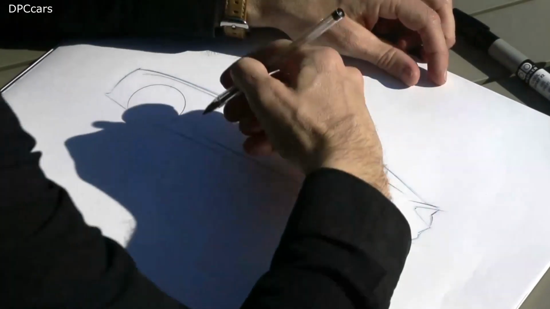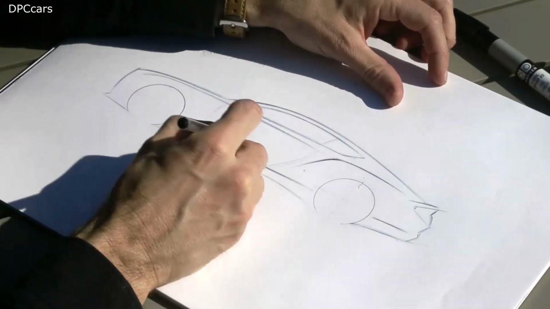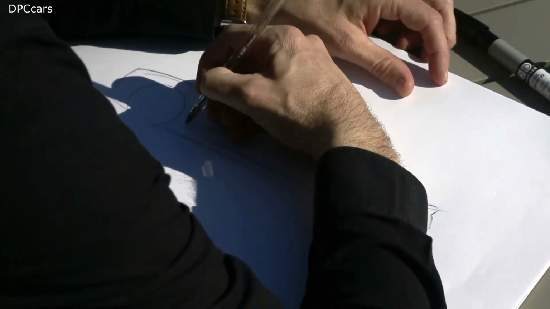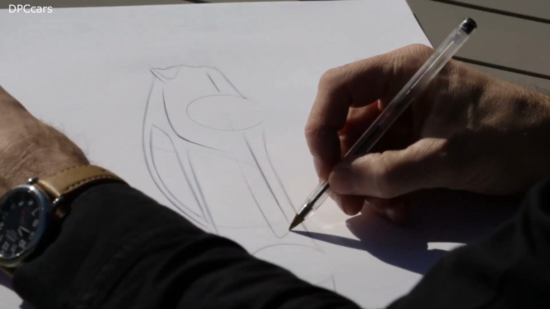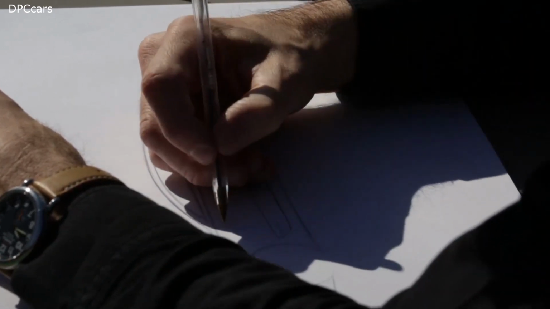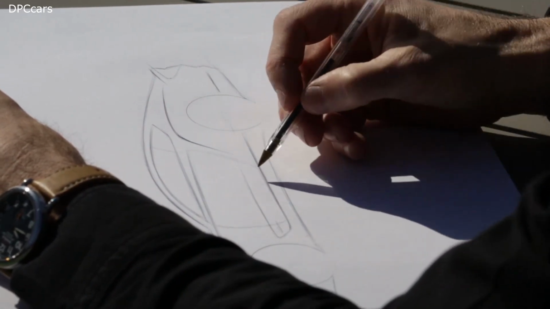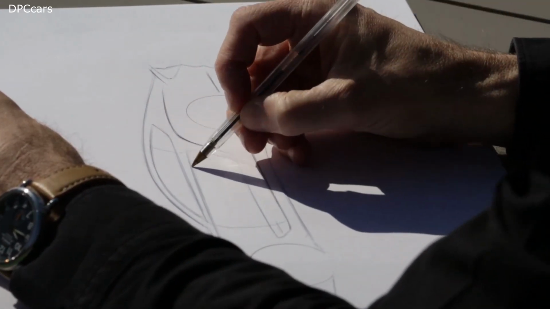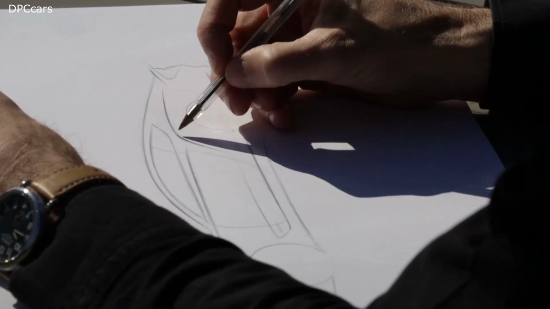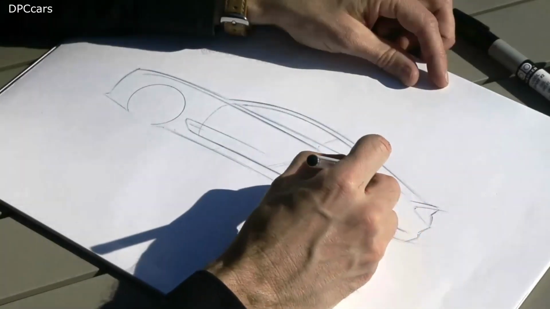And that means that we know then where the top of the sill feature is, running into that beautiful jewellery wing vent on the side there. You can see that's in front of the door shut there. And in front at the rear of the haunch line.